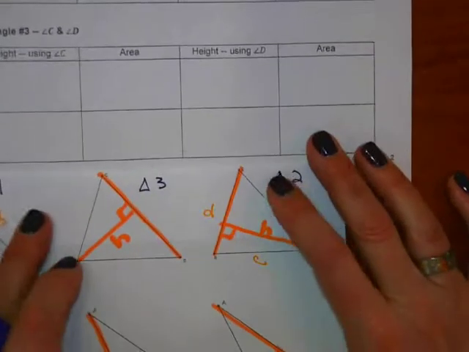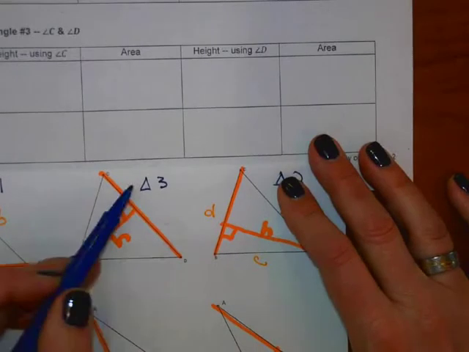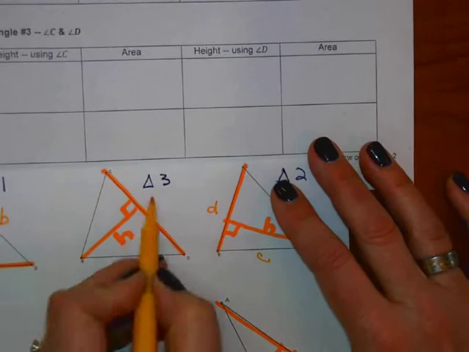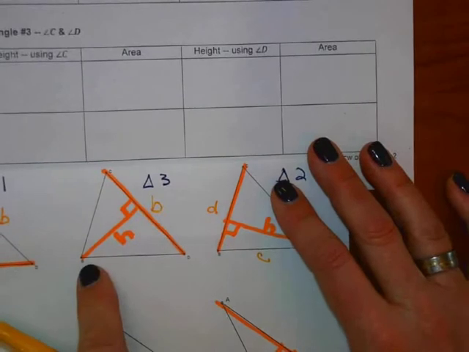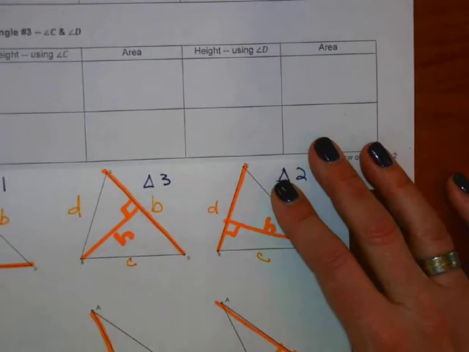All right, this time we're going to use triangle 3, which is this one right here, with CD as the base. So let's write our lowercase letters in. This would be side B, because it's opposite capital B. This would be lowercase d, and this is lowercase c.